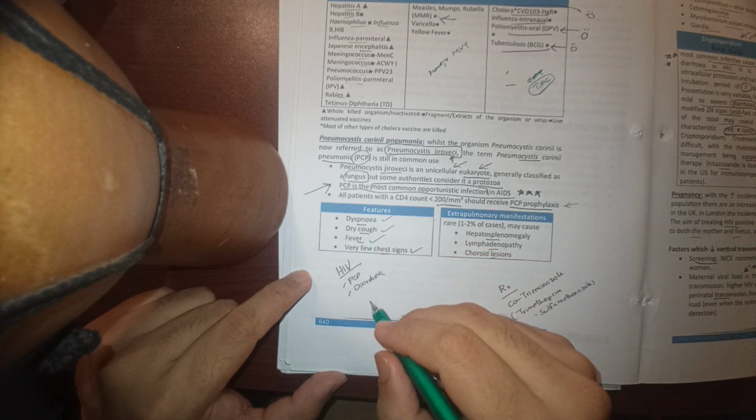So what do you do? Basically, features are dyspnea, dry cough, fever, with very few chest signs. Extrapulmonary manifestations can be hepatosplenomegaly, lymphadenopathy, choroid lesions, and then the treatment is cotrimoxazole, trimethoprim with sulfamethoxazole.